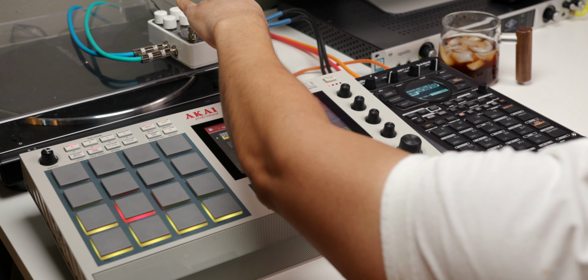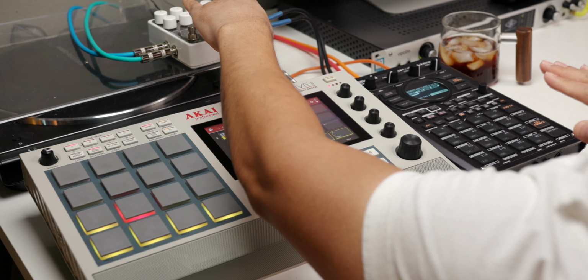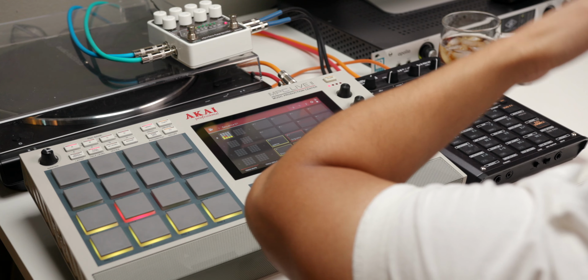I'm compressing this mainly to control the transients of this beat. I usually love to smash this compressor, and I love the tone and the pumping effect that this compressor gives. But in this case, I'm not going for that sound. I'm just controlling those transients.